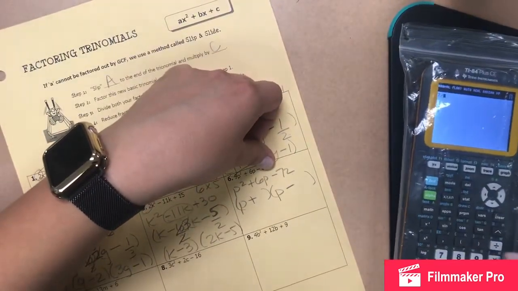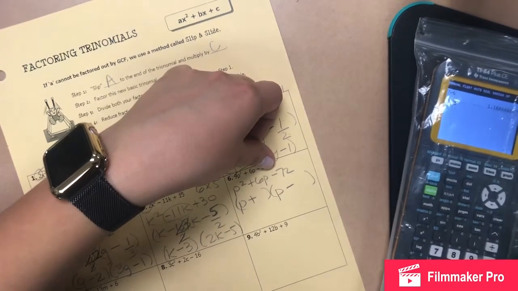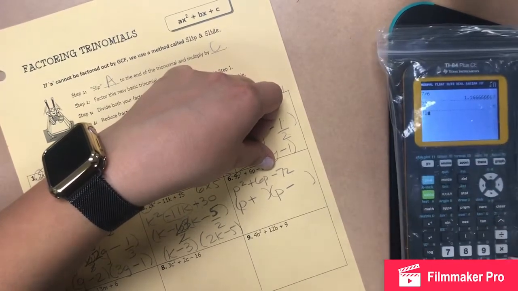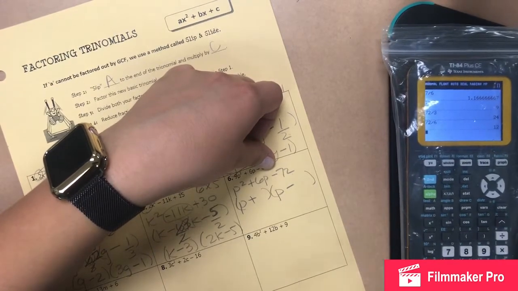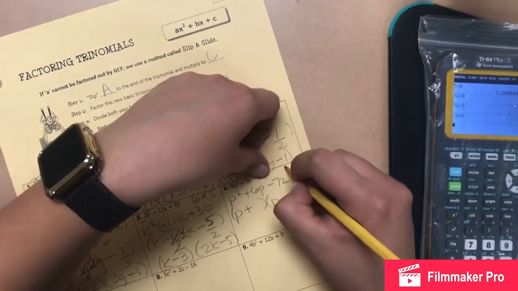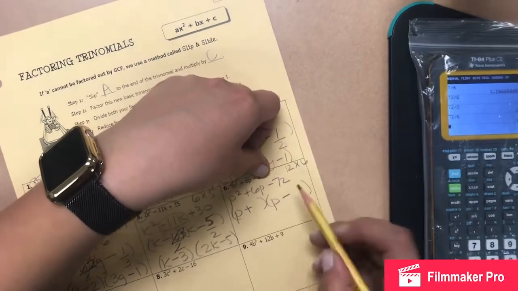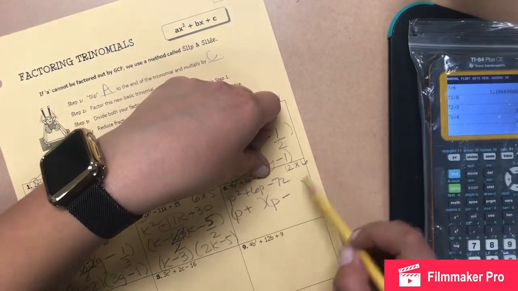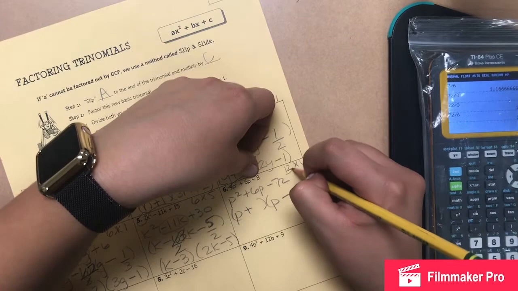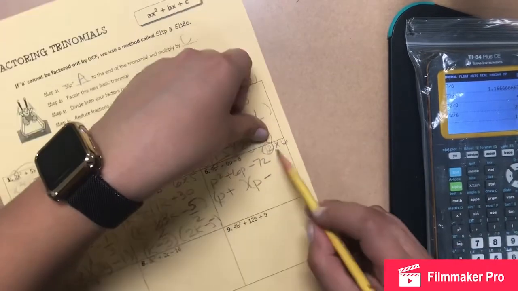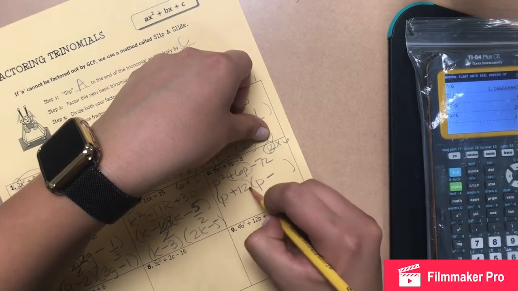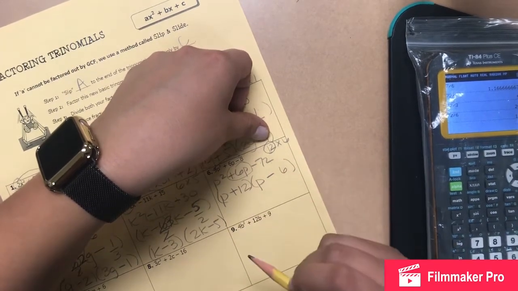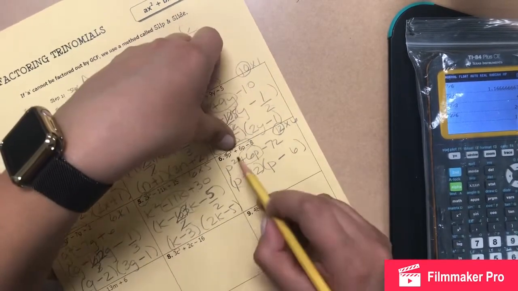Let's see. Nope. There we go. The two numbers are 12 and 6 because 12 times 6 is 72 and 12 minus 6 is 6. Since 12 is the larger number, I have to put it with the sign that b is, and since b is positive, I have to put 12 with the positive and 6 has to go with the negative in order for this to work.